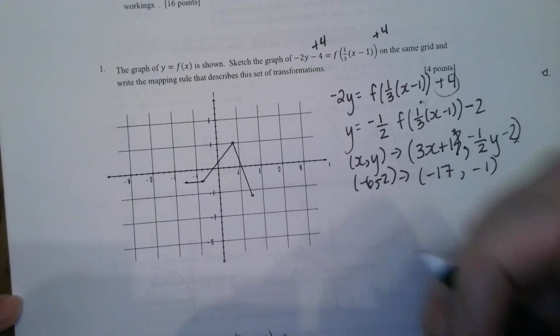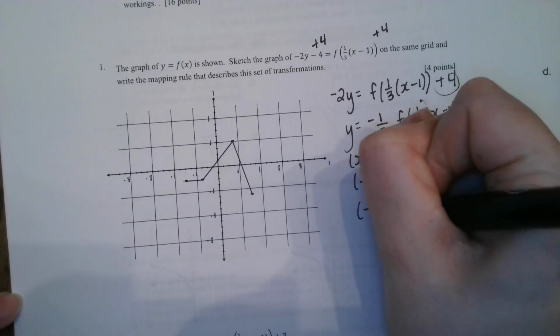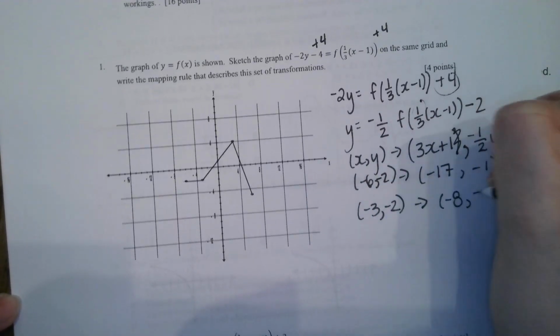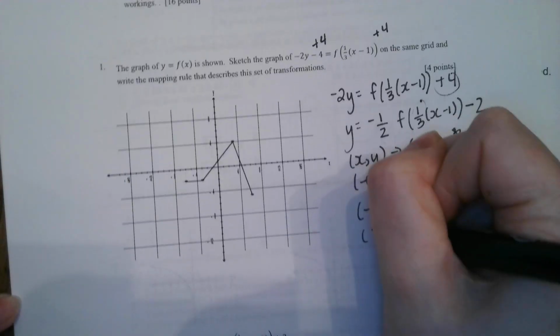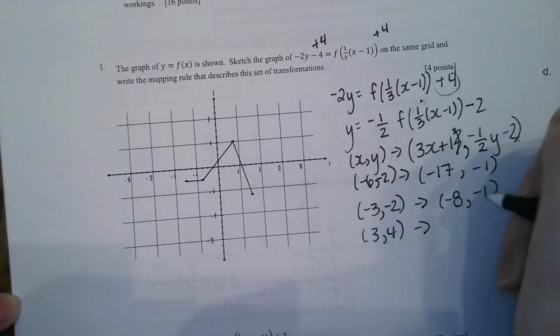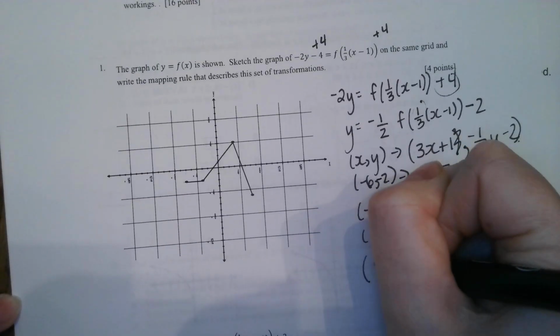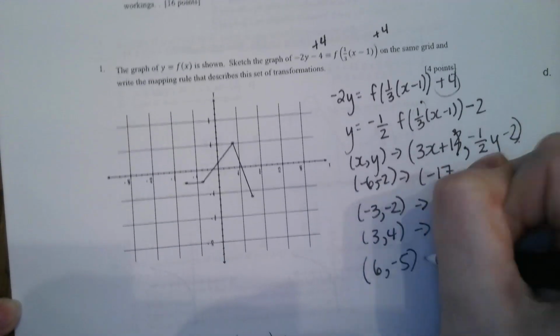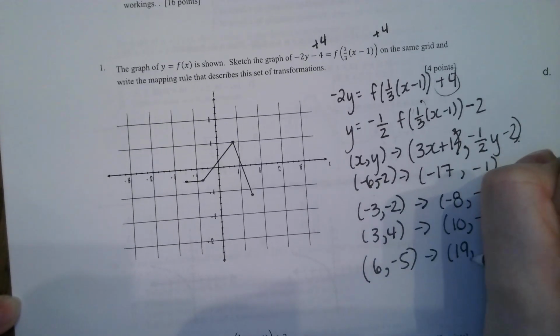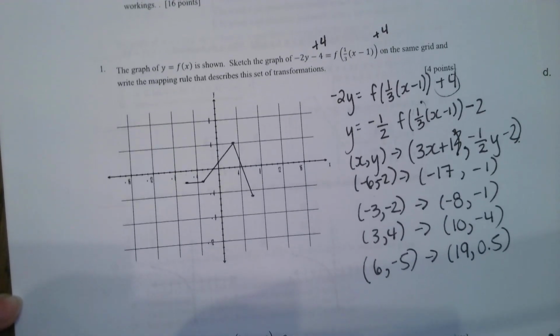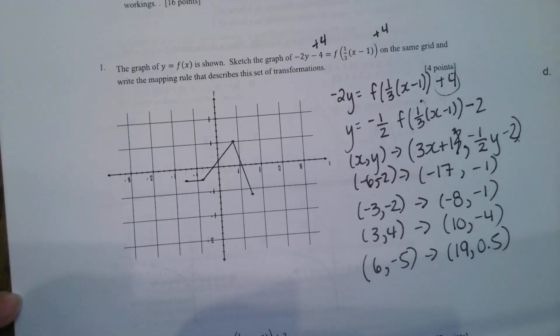Sticking with it. Same thing if I plug in any of my points. Negative 3, negative 2. We'll go to negative 8, 1. 3, 4. Plugging it into my mapping rule goes to 10, negative 4. And 6, negative 5 goes to my mapping rule, 19.5, 0.5. You won't get any really ugly decimals. If you got like 0.2333, like a bunch of ugly numbers, not going to be there.